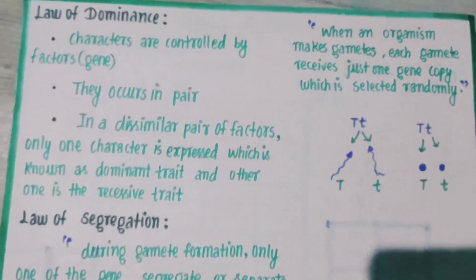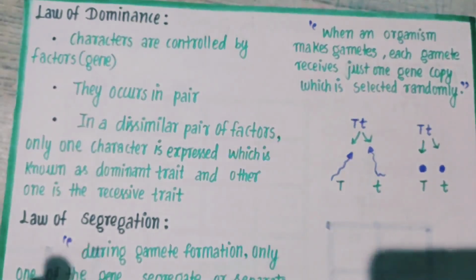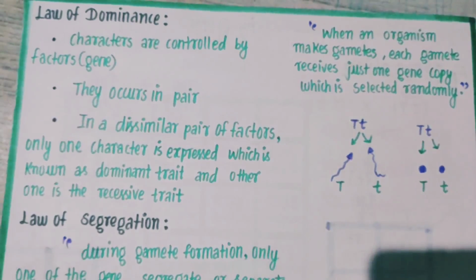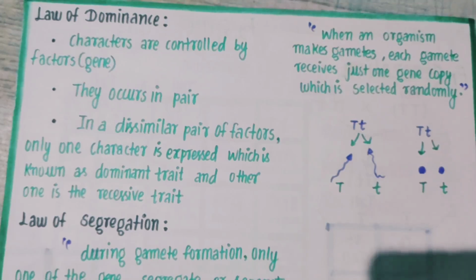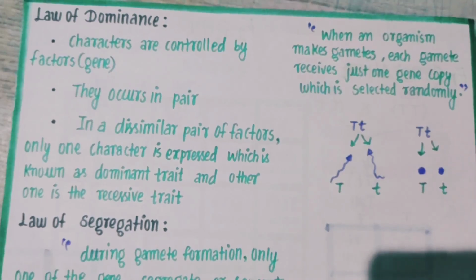It's very simple, right? So what is the law of dominance? In a dissimilar pair of factors, only one character will be expressed. The other one is going to disappear, and that is known as the recessive. Whichever is expressed is known as the dominant character, and the other one which was disappearing in the F1 generation is known as the recessive character. This is the law of dominance.